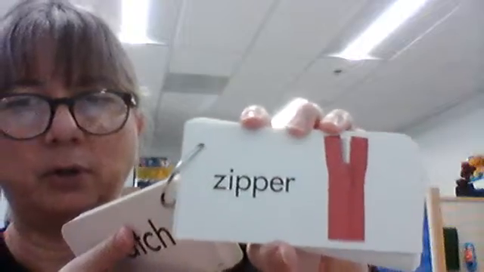So I keep exercising. This is on your clothing. How about this one? Zipper. It will be on your pants or on your jacket to close them up. All right, let's see what else. Oh, okay, we'll do a few more things.